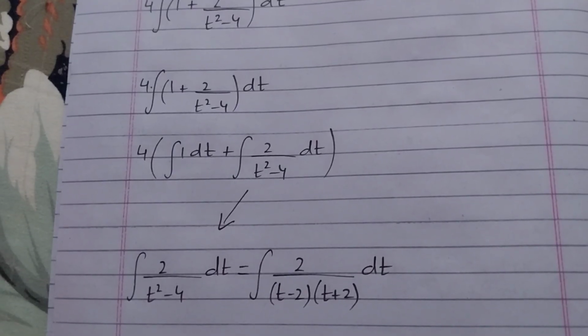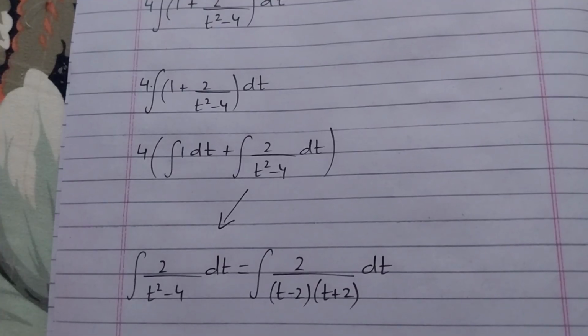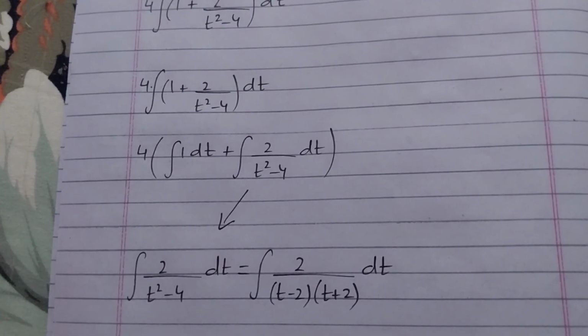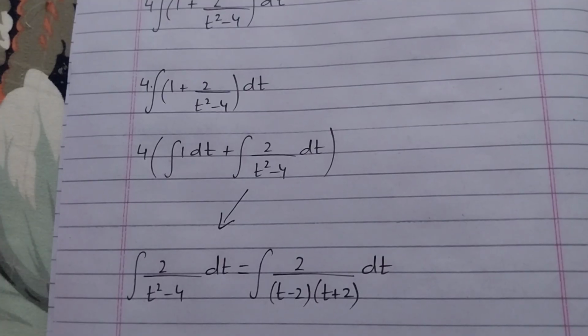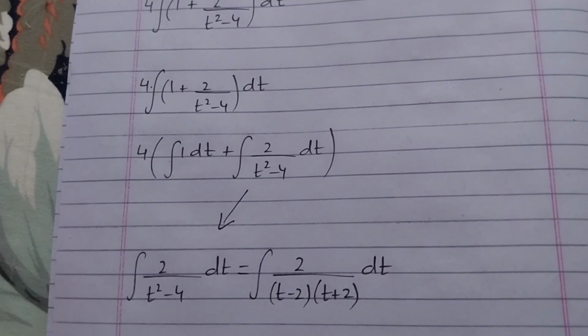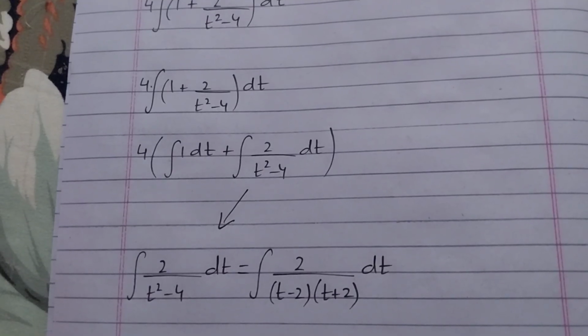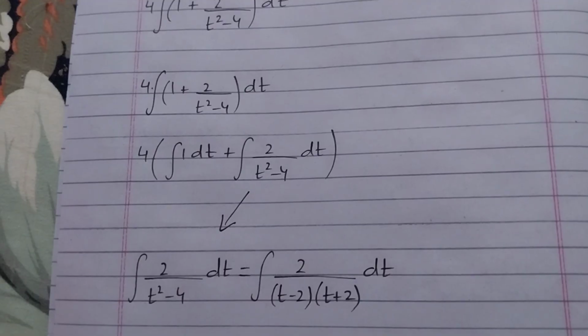So t is the function which has derivative equal to 1. So that's why the integral of 1 with respect to t is simply t. But we don't know the solution of this 2 over t square minus 4 yet. So we need to integrate this expression in order to find our final answer.